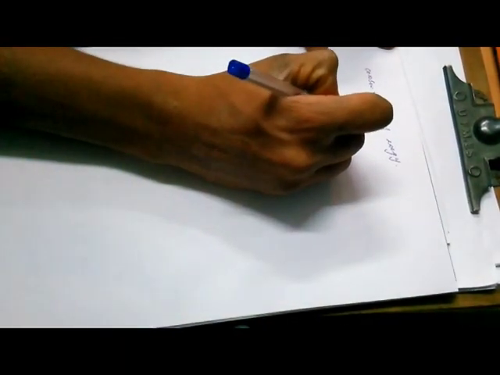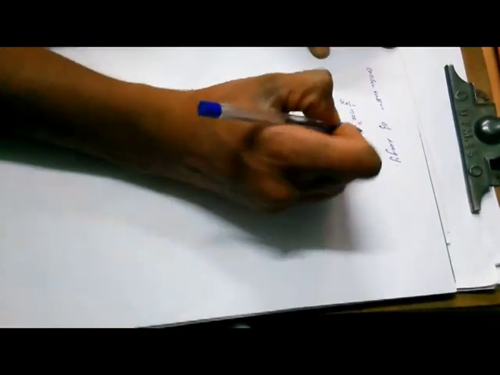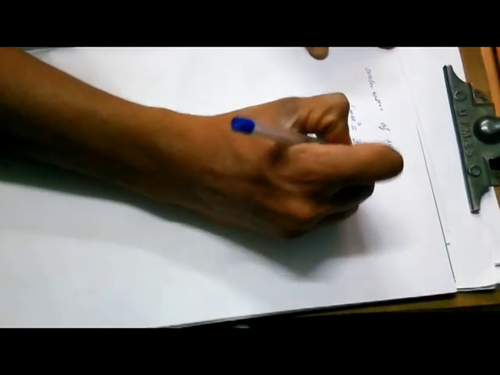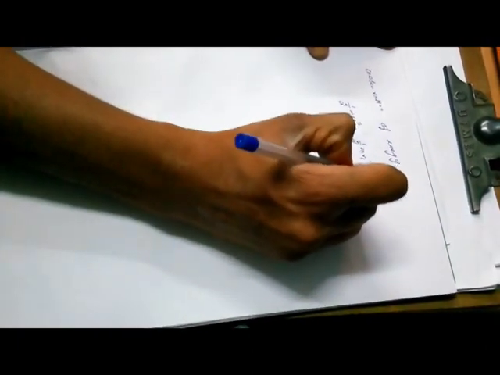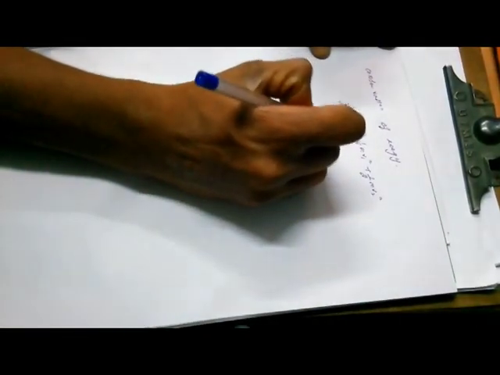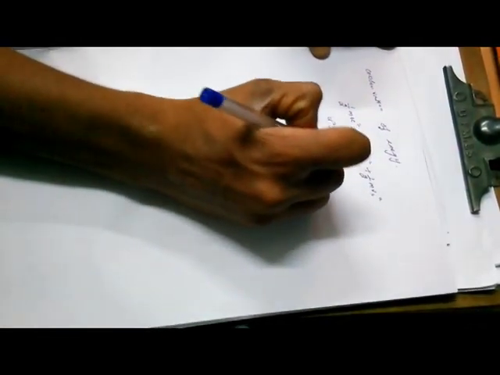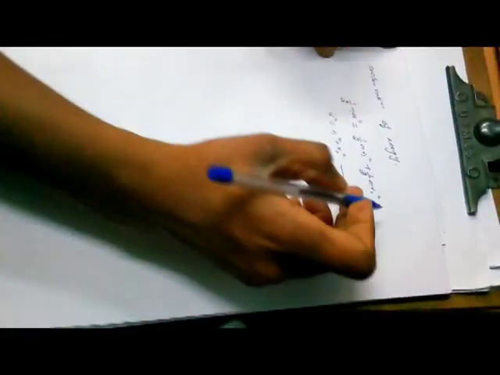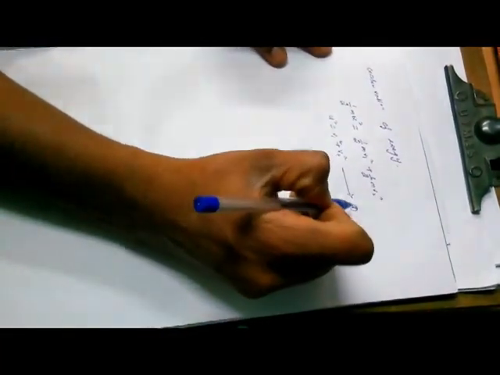The initial kinetic energy of the moving ball of mass m and velocity u is half m u square. The final kinetic energy of the two objects is half m v1 square plus half m v2 square. Canceling half m on both sides, u square equals v1 square plus v2 square. We can take this as equation 3.